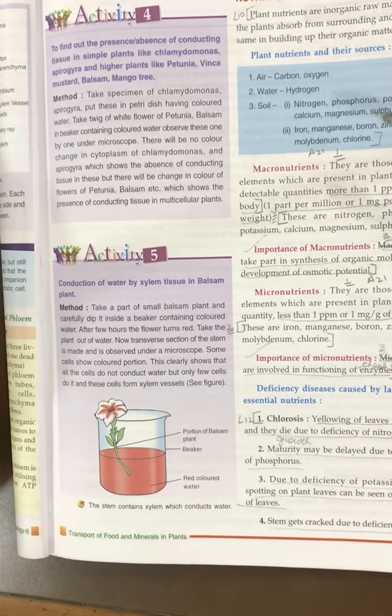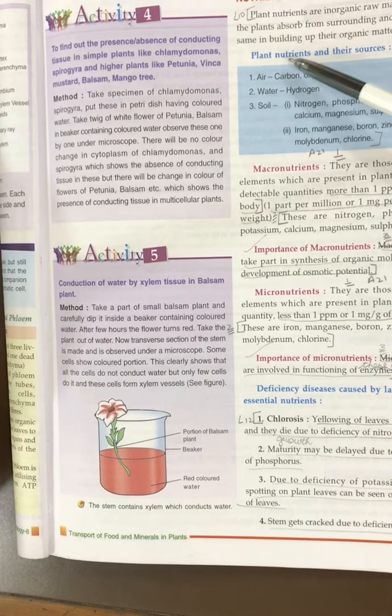Next is the nutrients in plants. Plant nutrients are inorganic raw materials that the plant absorbs from the surroundings and utilizes in building up their organic matter. So nutrients are inorganic raw materials which are absorbed by the plants, of course, with the help of the roots along with the water, and are utilized to make or build up their organic matter.